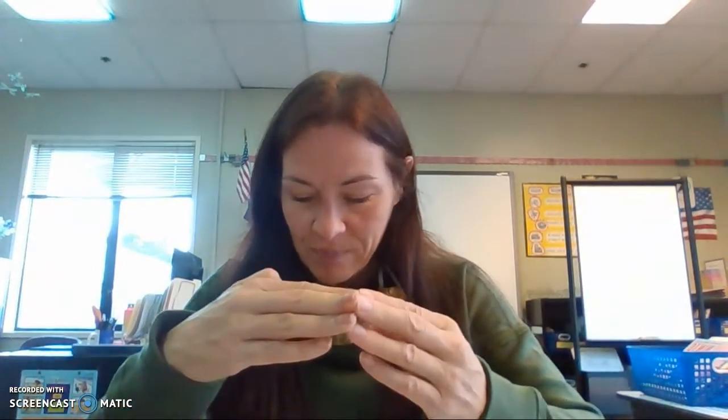Good. Okay, we're going to blend our phonemes, our parts of our words. G, o, go. L, o, low. N, o, no. B, o, bow. R, o, row. Good job.